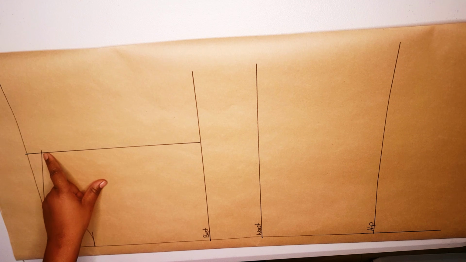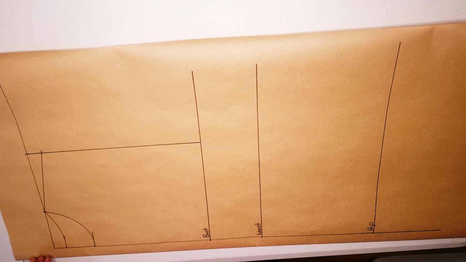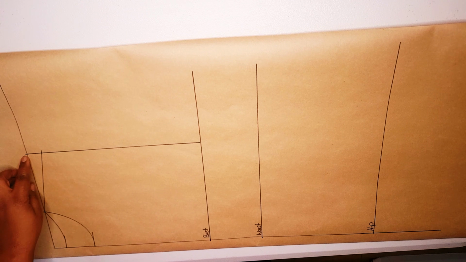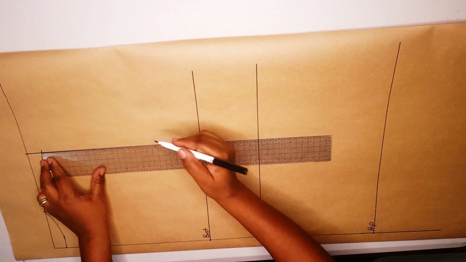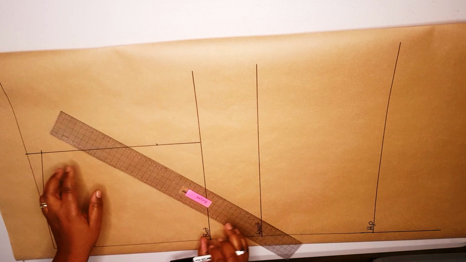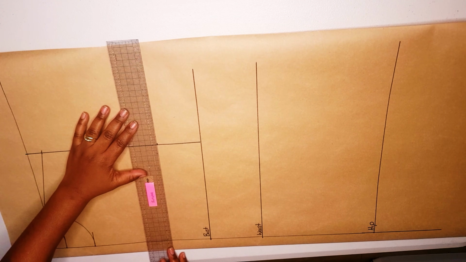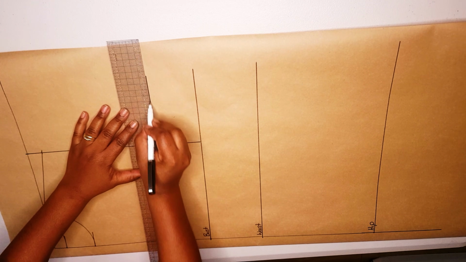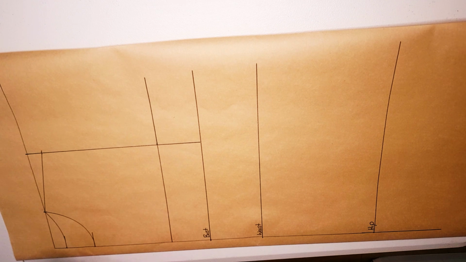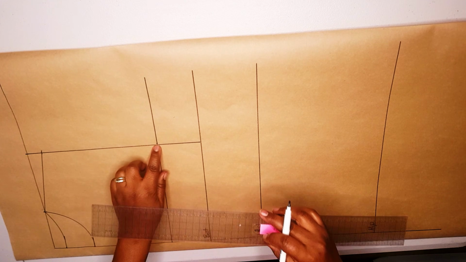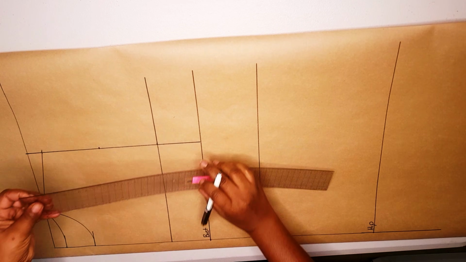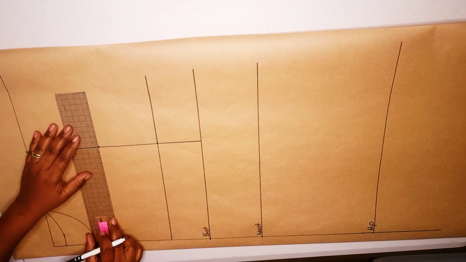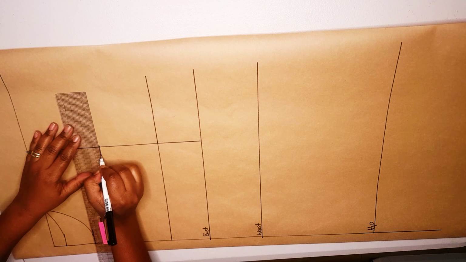From this point, we're going to mark our armhole level. We get it by dividing our shoulder width by 2. So exactly the same amount we put from this corner to here, we're going to put from here going down. I'm going to put 20 centimeters. Square a line from that point as well. Now measure the distance between this point and the new line we just drew. It's 10 centimeters for me. Next, square a little line inside, which is 1.5 centimeters.